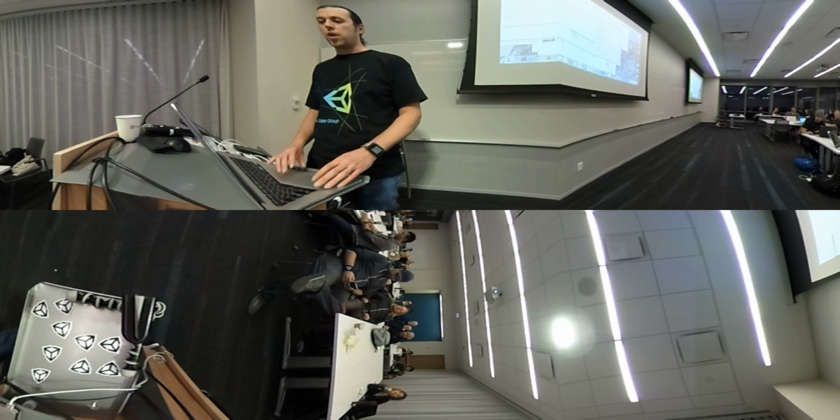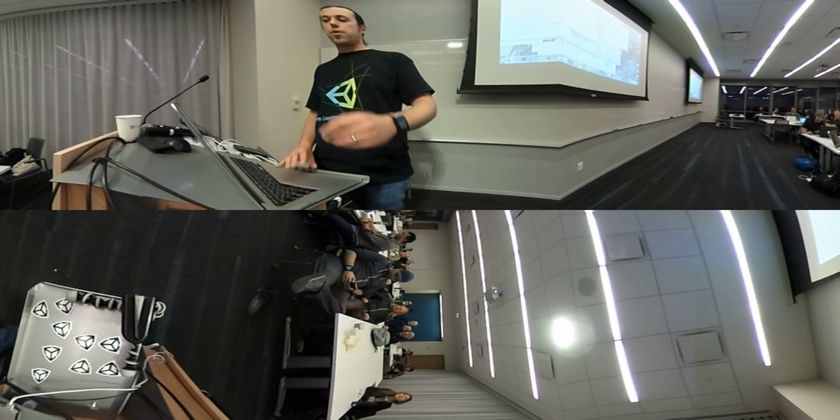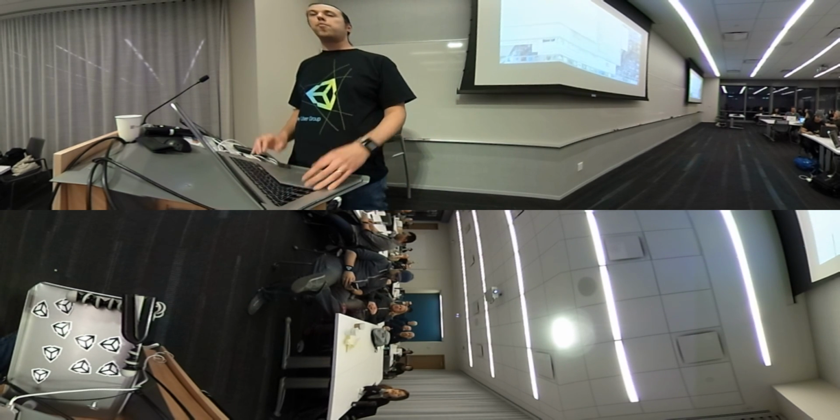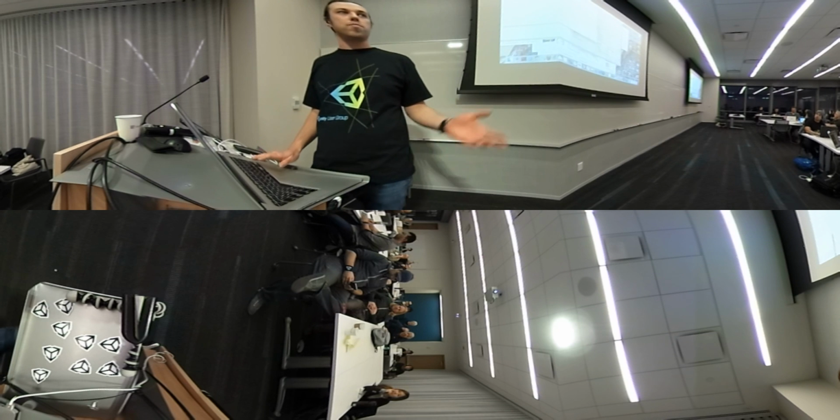So right here, bam, I'm going to go into this script. This is what scripts look like in Unity. They usually start with these two lines. This is the main system collections that you need to run most of the code.